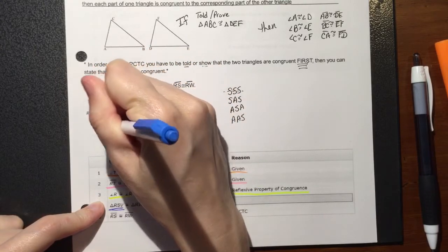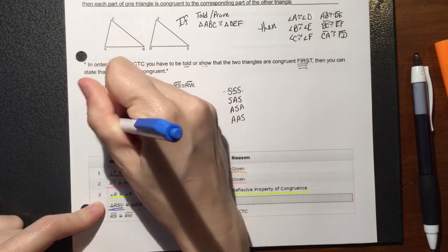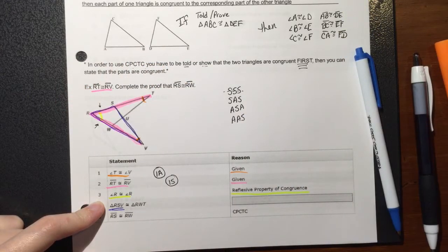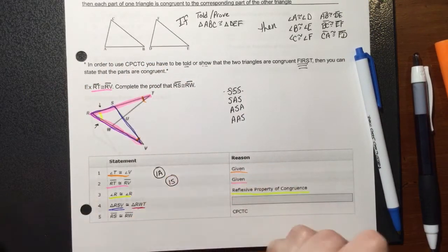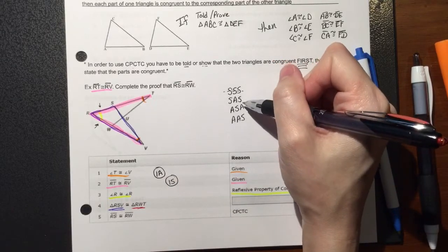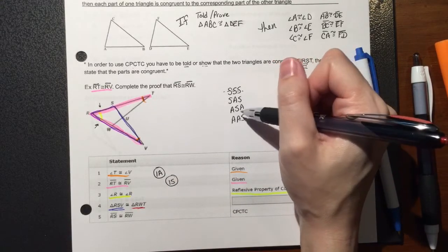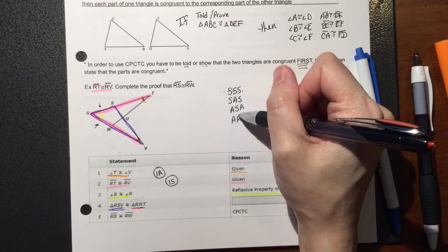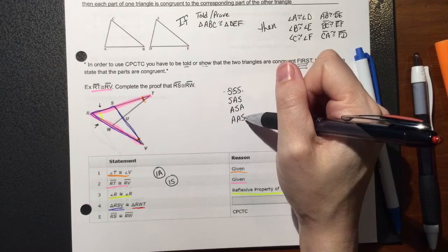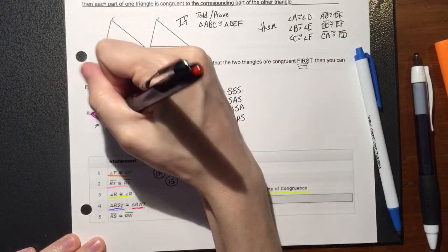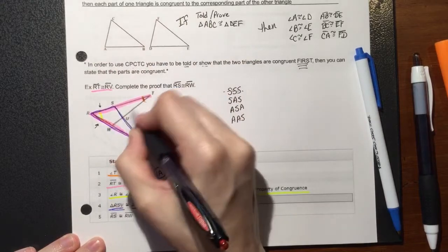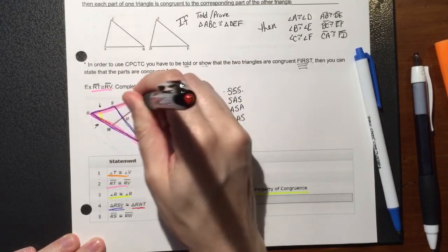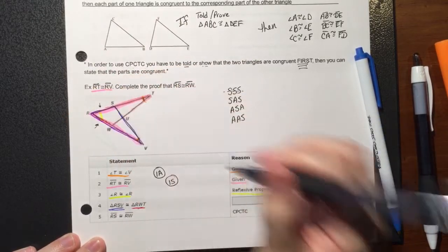And the reason why I'm outlining is because we need to be able to tell which parts we're looking at, whether it's a side angle side and the angle is included, or if it's an angle side angle and the side's included, or if the side's not included, it's going to be angle angle side. So focusing on the triangles will help tell us which theorem it's going to be.